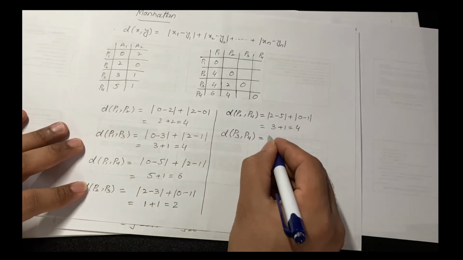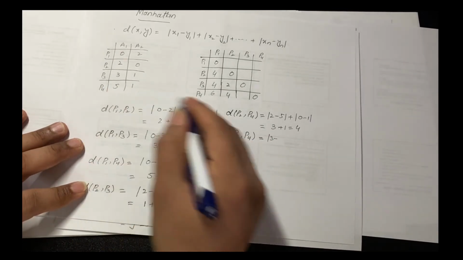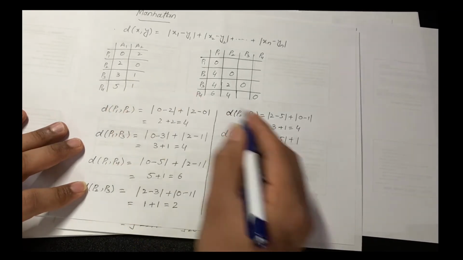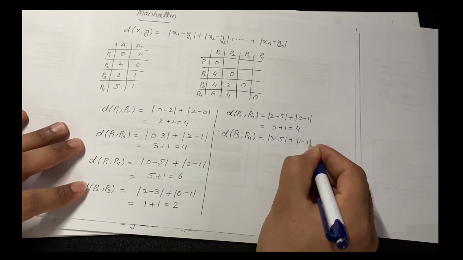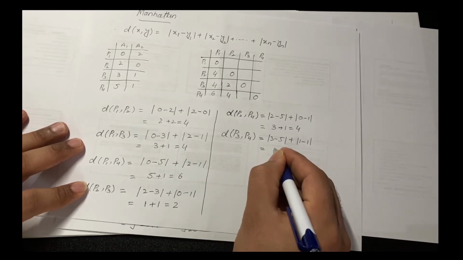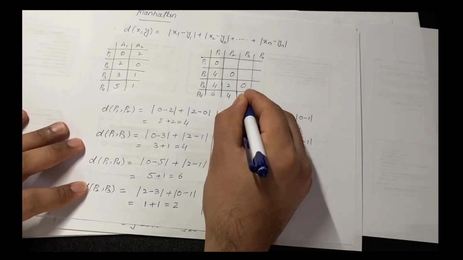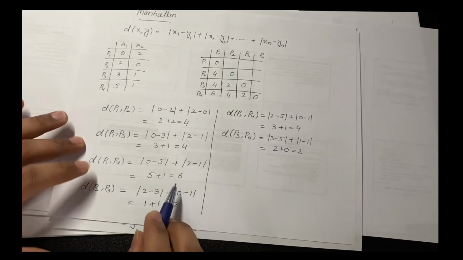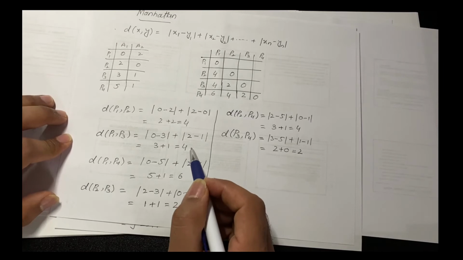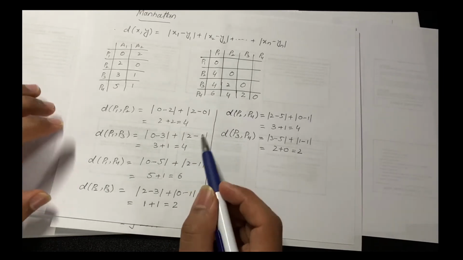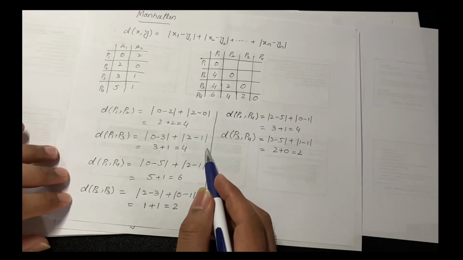P3 minus P4 is 3 minus 5, 1 minus 1, which is 2 plus 0. Answer will be 2. So this was the Manhattan formula, which I already explained in the previous video. So let's see the Supremum method.